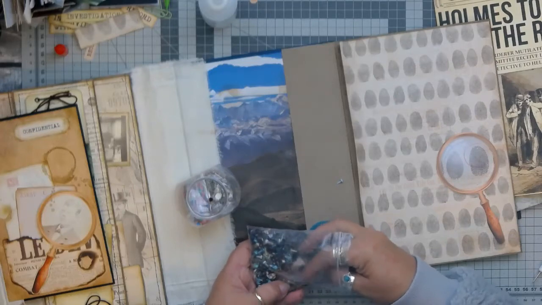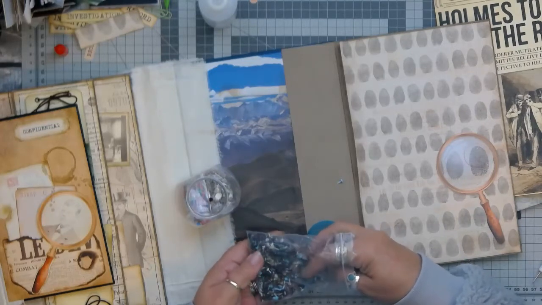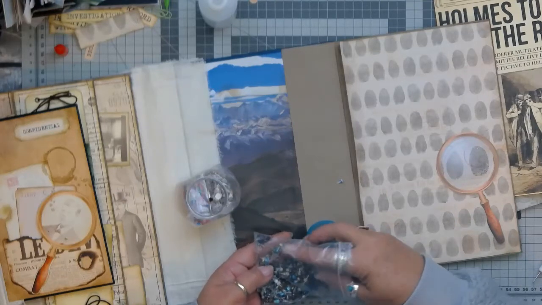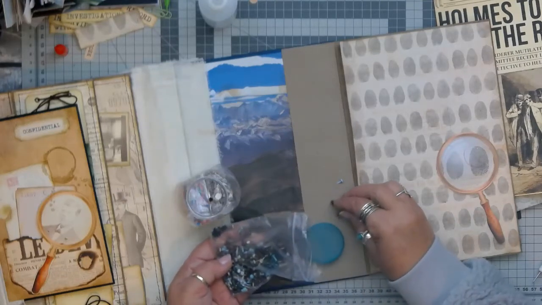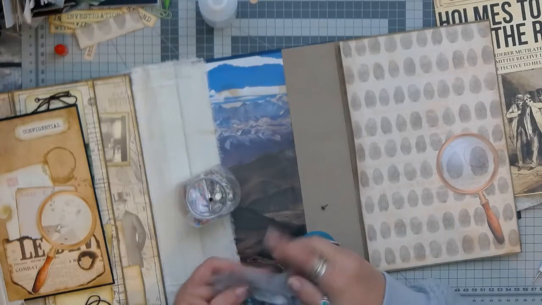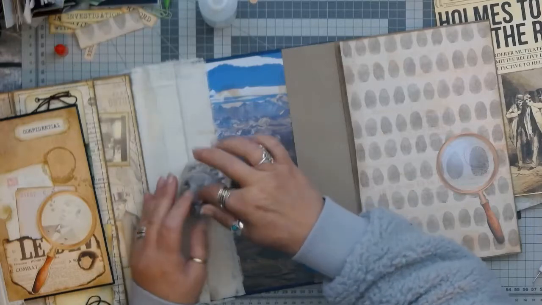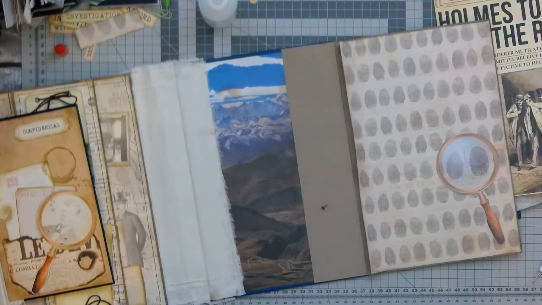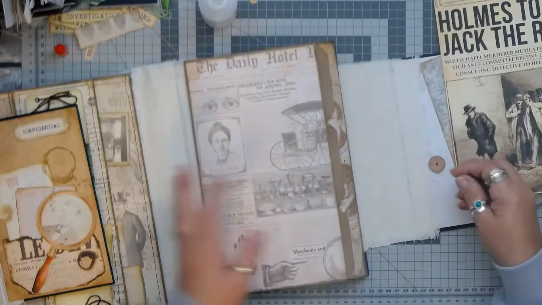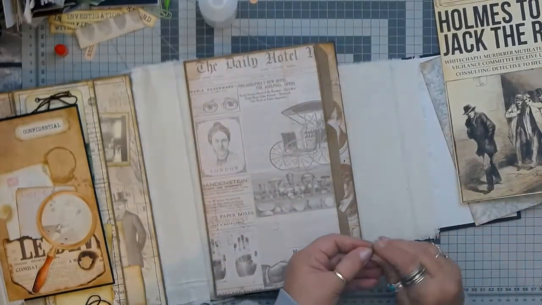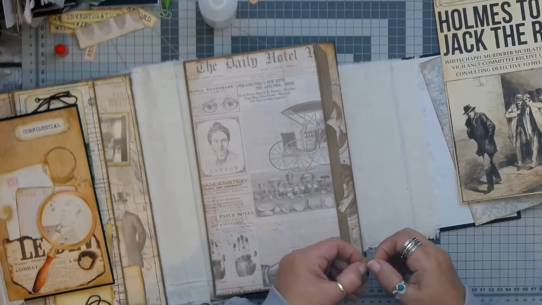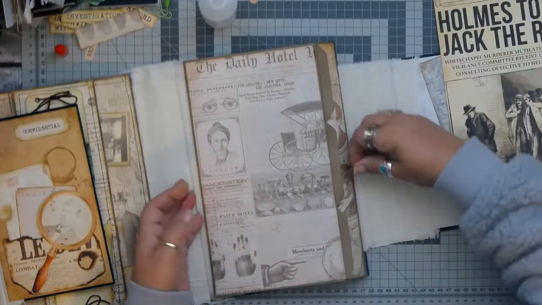This one. Sorry, I should have got this out. There she is. Okay, let's get that in so that we can stick that page down. So there she goes. Middle there.